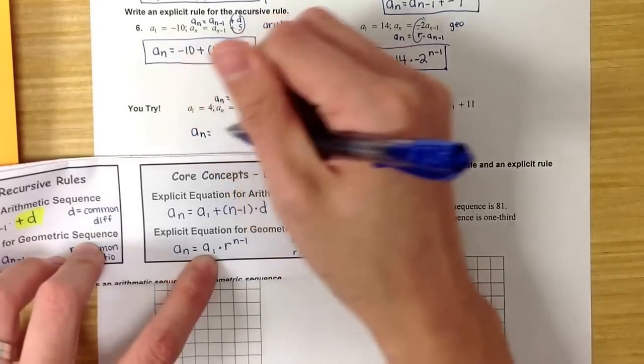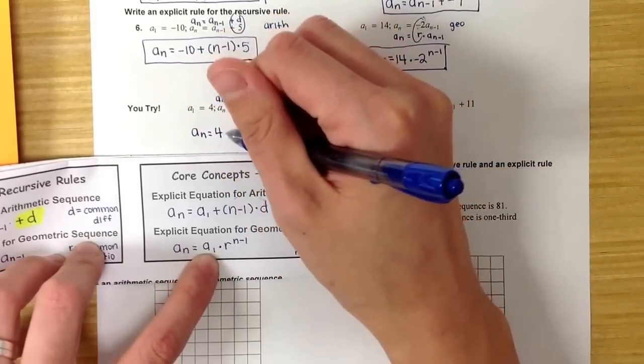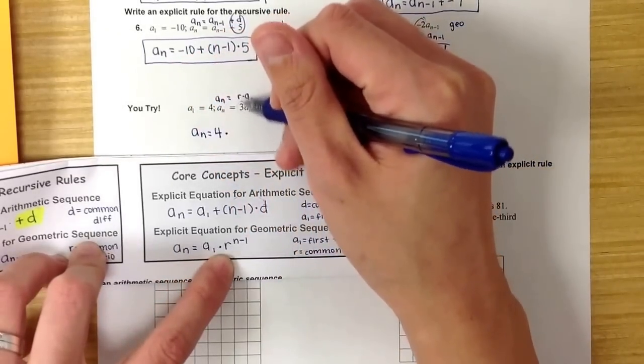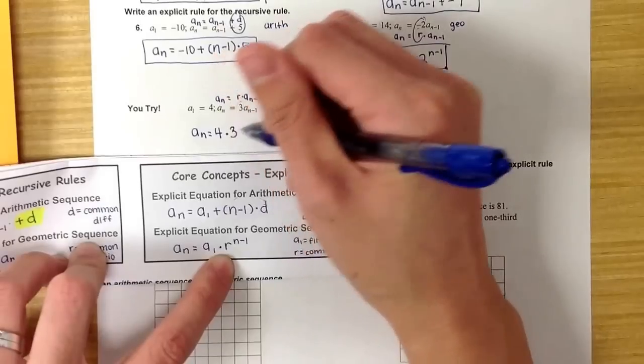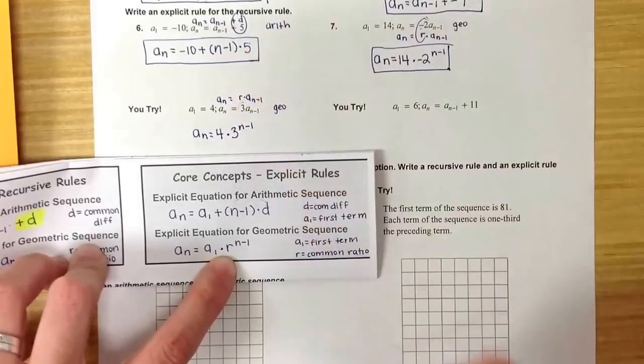a_n equals a1. They said a1 is 4 times r. Look at your original equation. r took the place of 3 to the n minus 1.